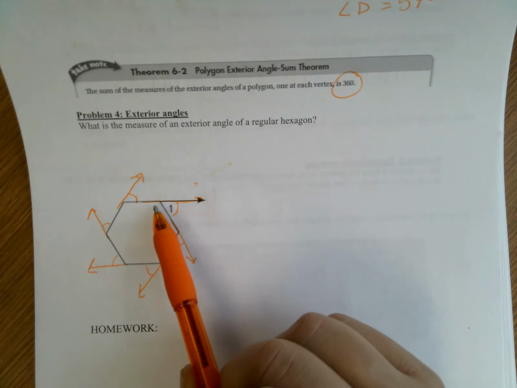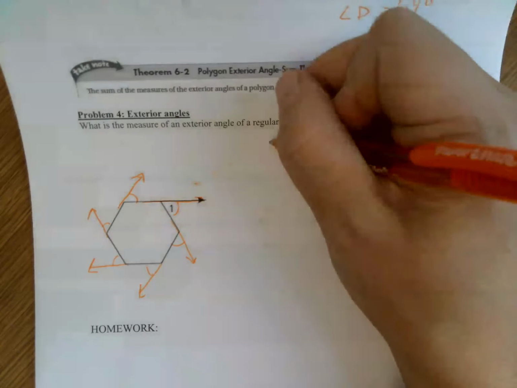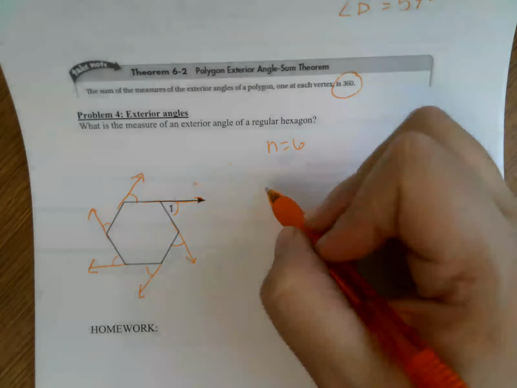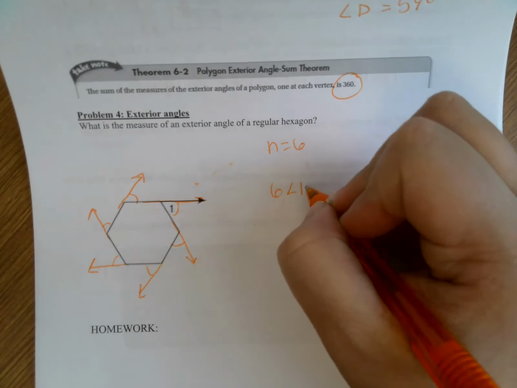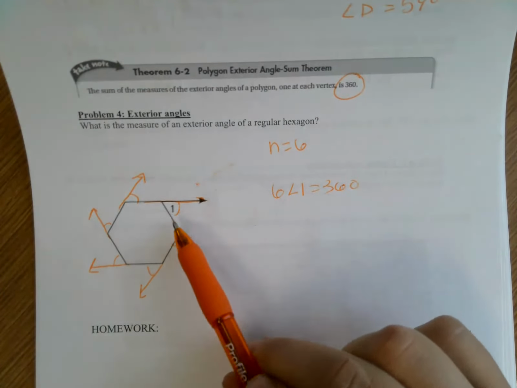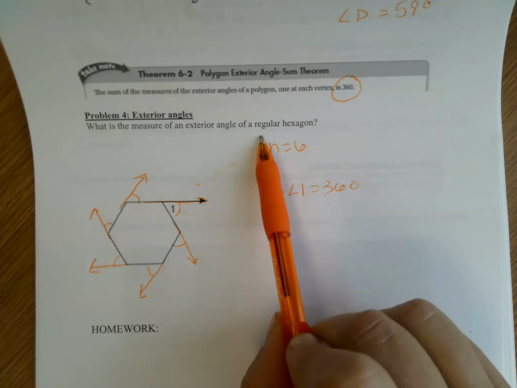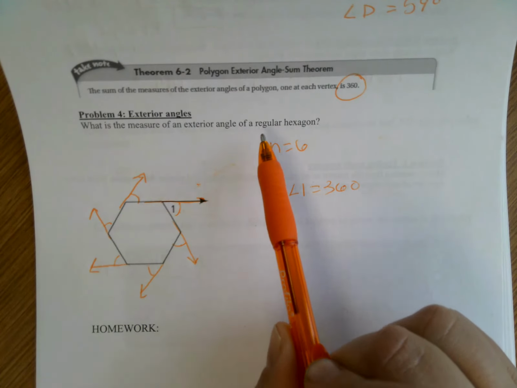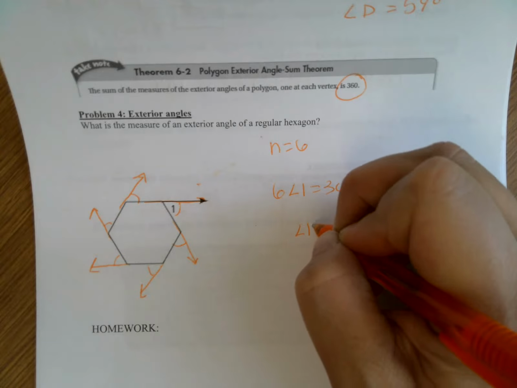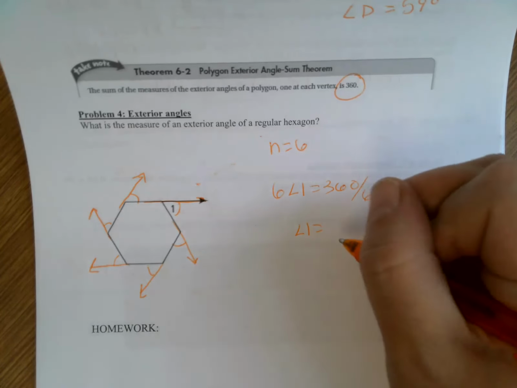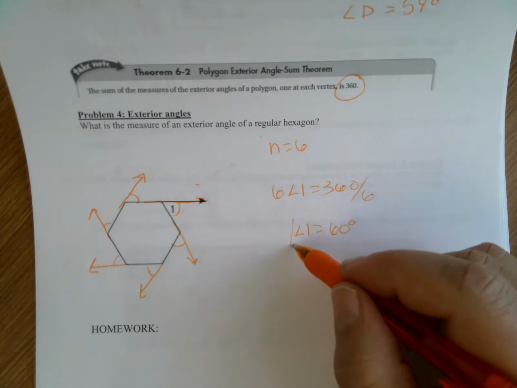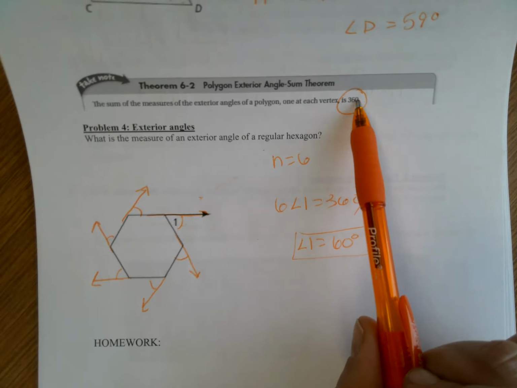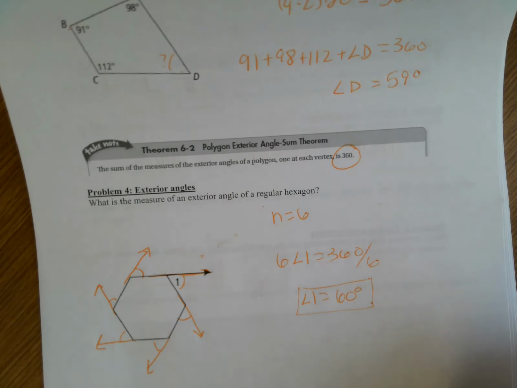So when I look at this, I have to know what n is equal to. I have 1, 2, 3, 4, 5, 6, so I have 6 sides. All of these angles equal 360. So I could say 6 times angle 1 is equal to 360. And if it's a regular hexagon, that means all of these exterior angles are congruent. So if I do 360 divided by 6, I get 60 degrees. So angle 1, my exterior angle here, is equal to 60 degrees. Bing, bada, boom. That's all we got for you today, folks. Have a great, grand, wonderful day.